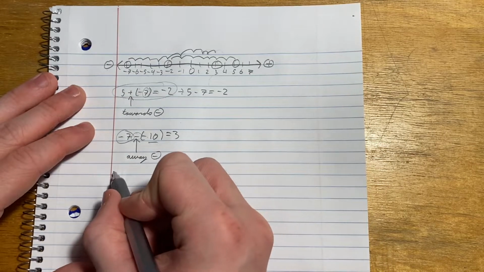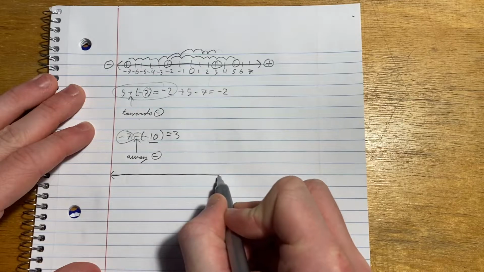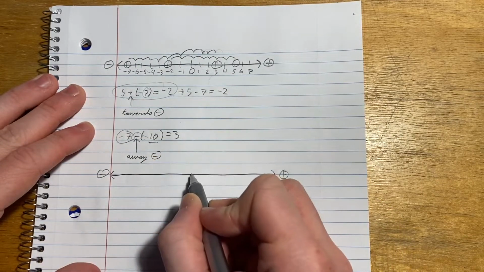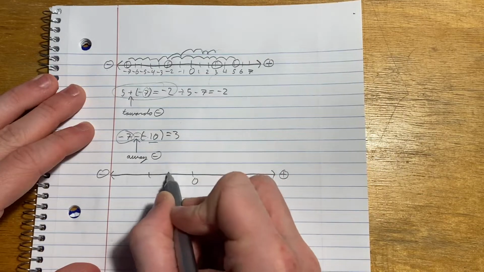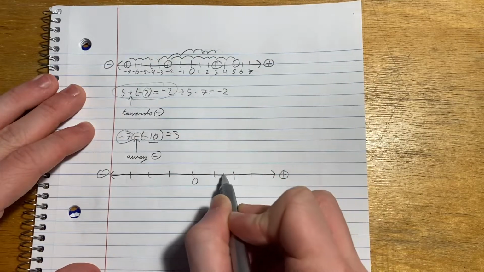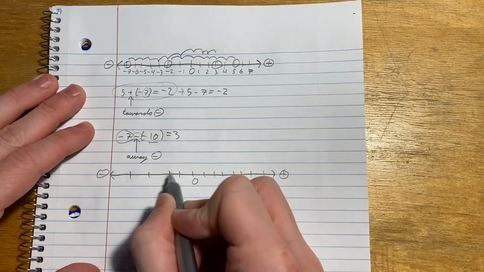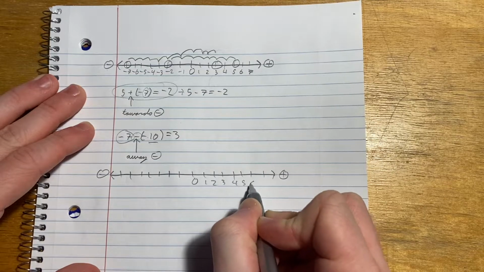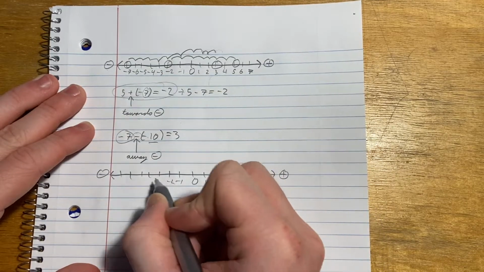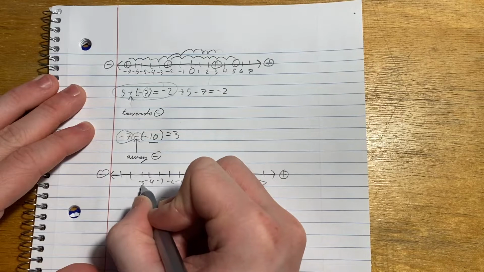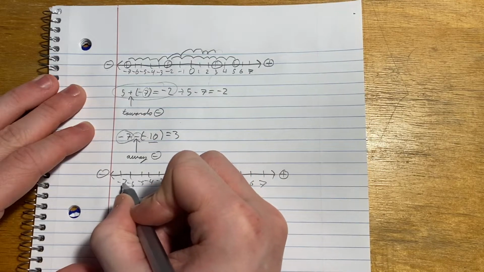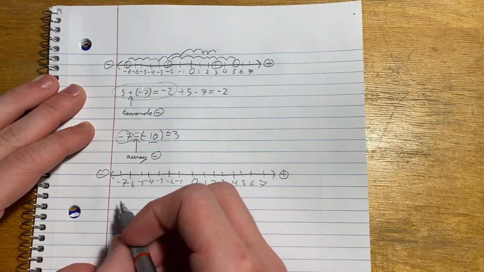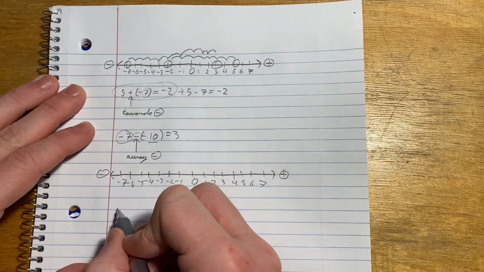So I'm going to draw a new number line, with 0 in the middle, up to 7. And suppose we can try one more.